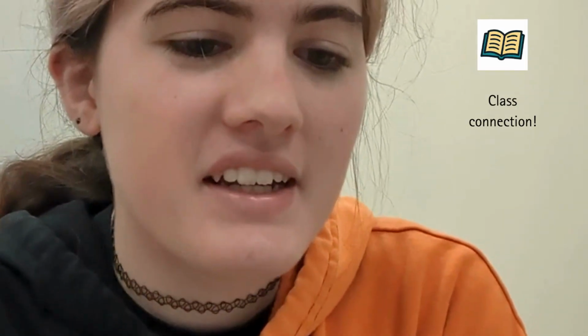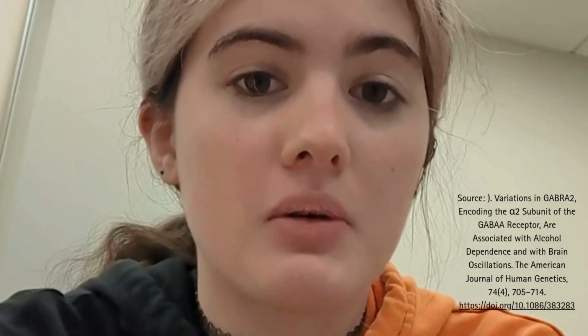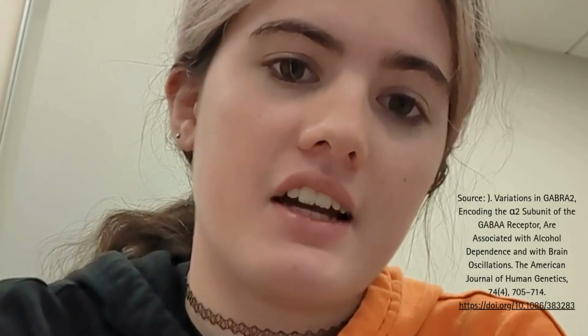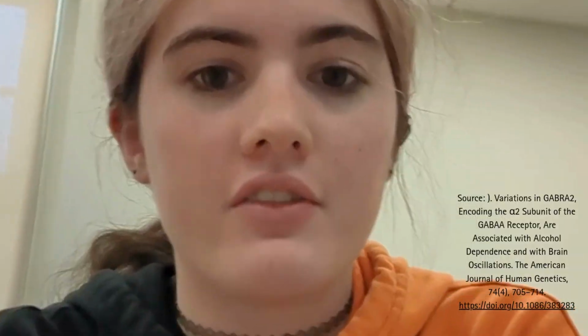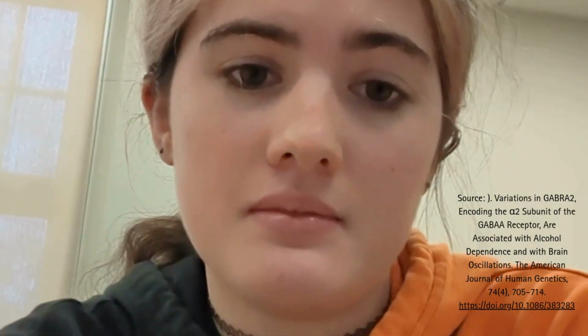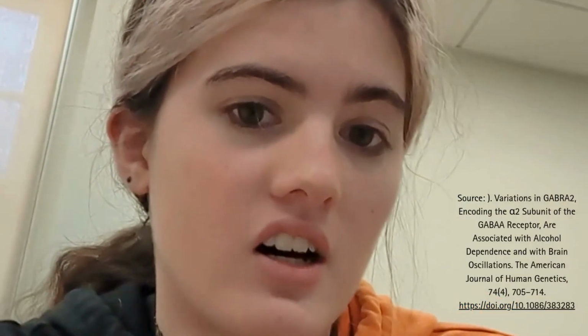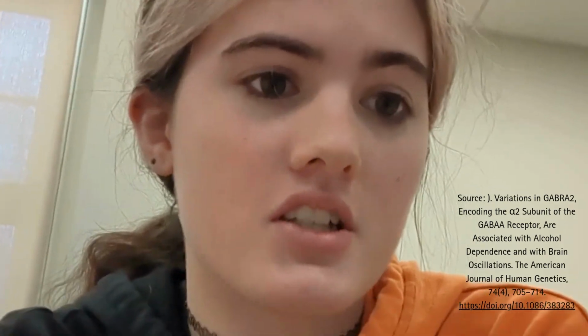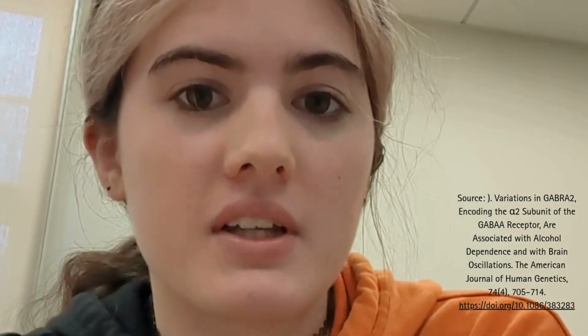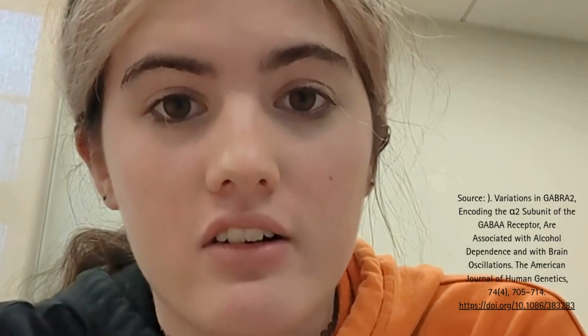For example, let's talk about alcohol. When talking about alcohol, GABA receptors help mediate the effects of alcohol. One of the genes that make up the GABA receptors is called GABRA2, and this gene is associated with an increased likelihood of alcohol use disorder. Different variations of this gene are linked to higher risks of alcohol dependency, and also there were differences in brain oscillations, which was related to inhibiting self-control. Fun fact, this study was done using EEG.